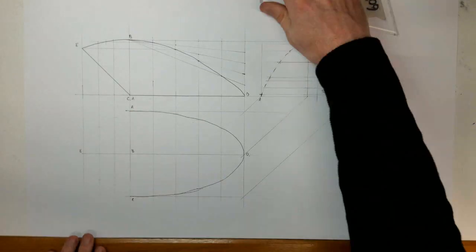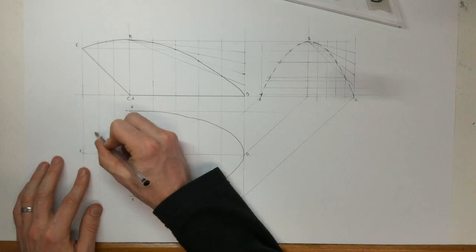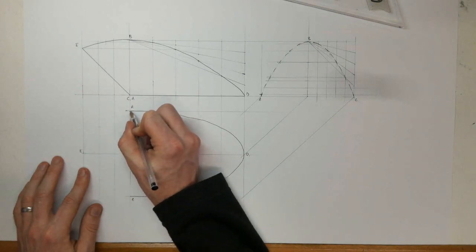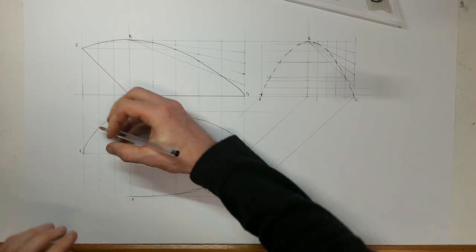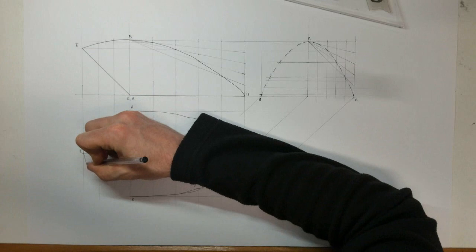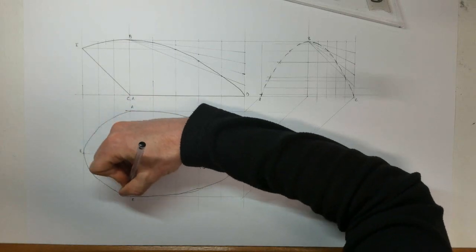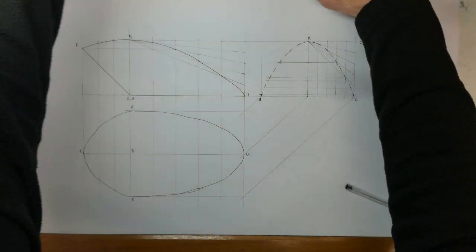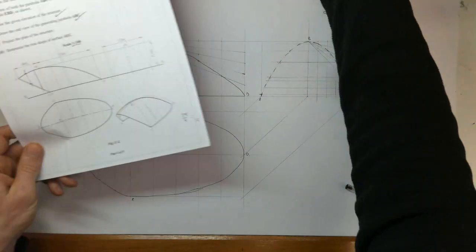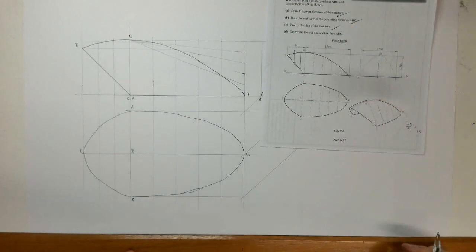Okay, so let's draw in our curve to E, and always looking at the point we're traveling to, just get a nice gradual curve. So that's our parabola in that position. So that's the plan of our structure completed there also.